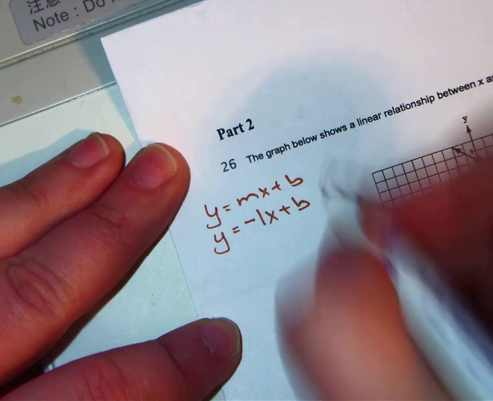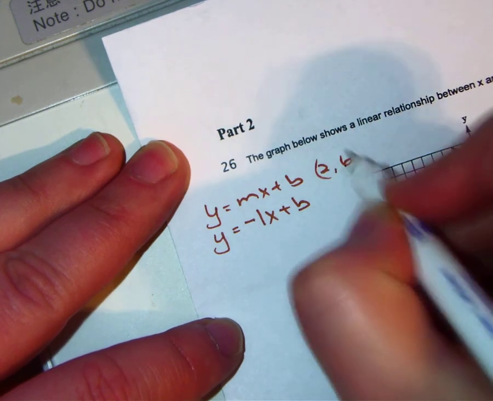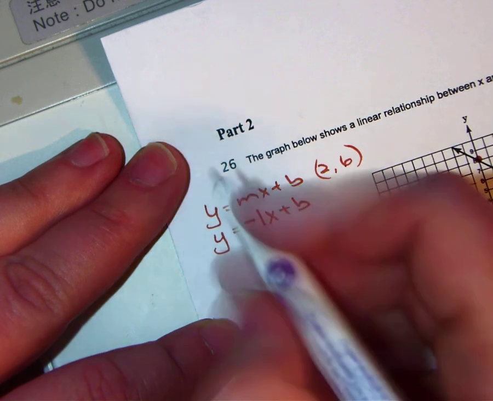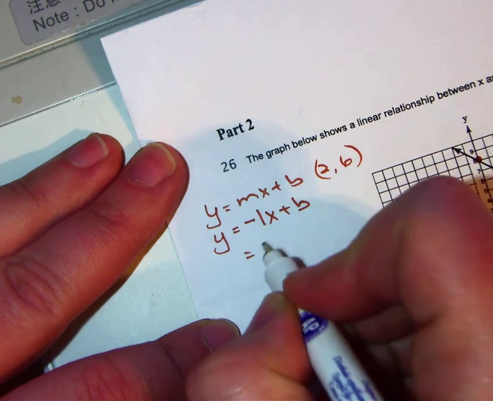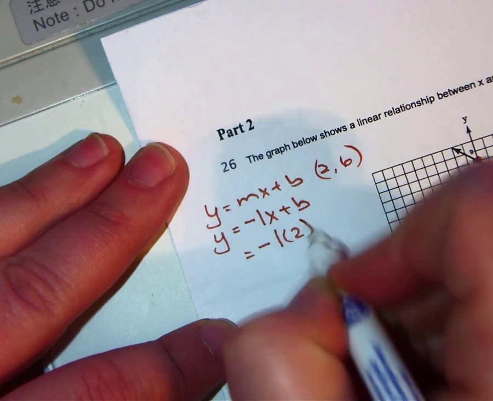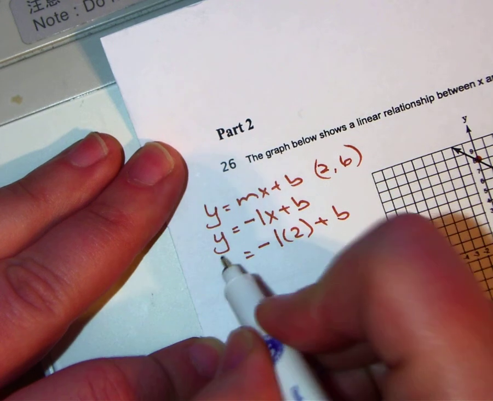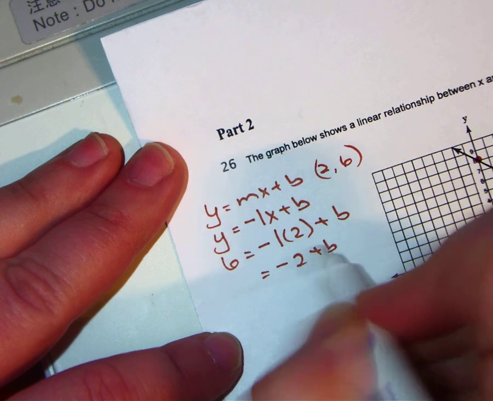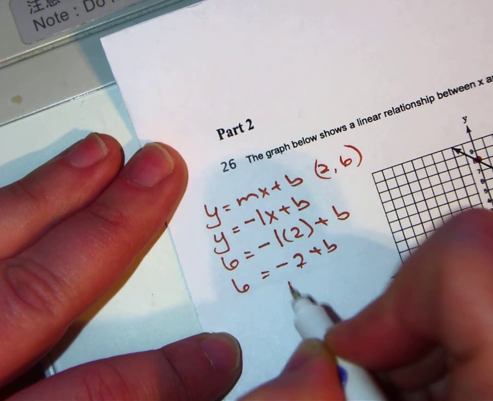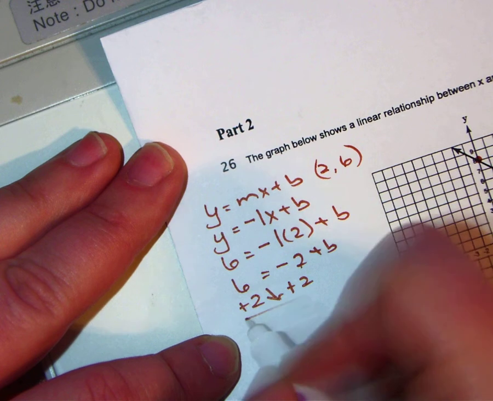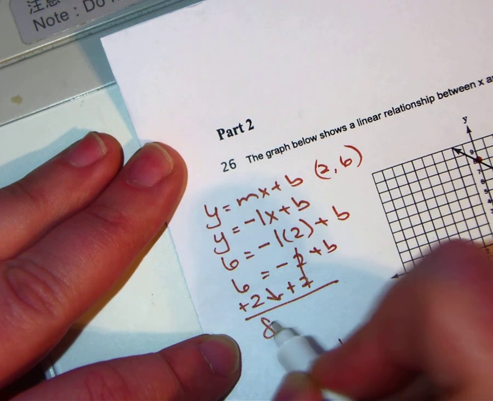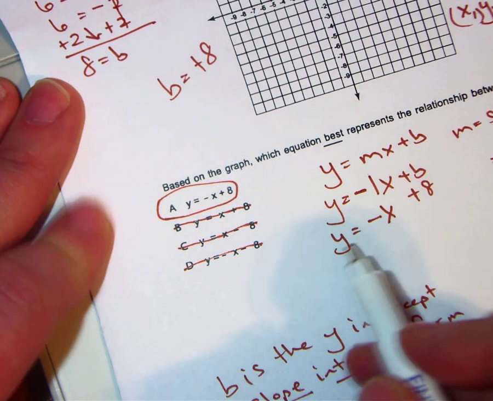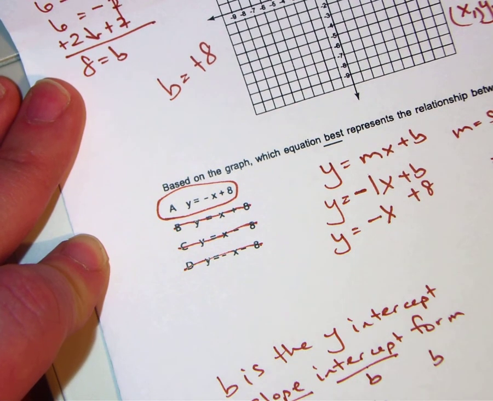Now for my x, I'm going to choose the 2, 6. Okay, so I'm going to substitute 2 in for x, so minus 1 times 2 plus b, and 6 goes in here for y. So that would be minus 2 plus b equals 6. To get rid of this minus 2, you would add 2 on both sides. Those would cancel. 6 plus 2 would be 8. 8 would be b. And that once again would give you y equals negative x plus 8 when you substituted that in, which would leave you with a.